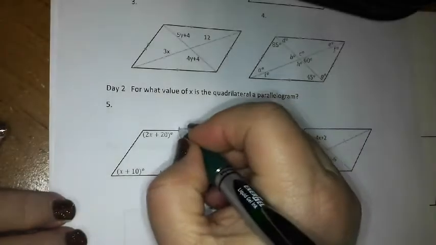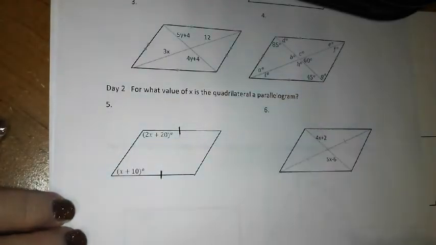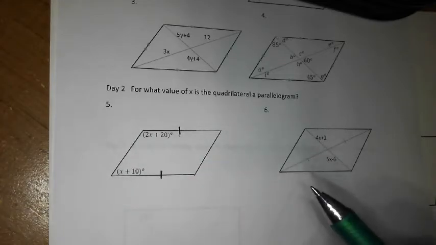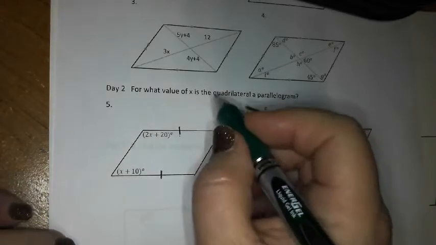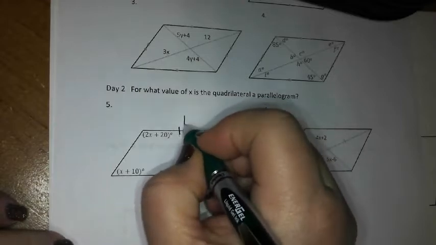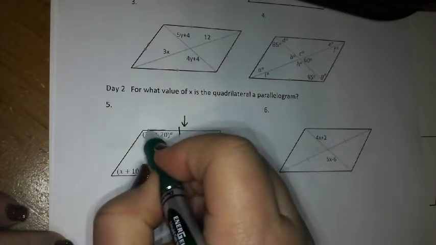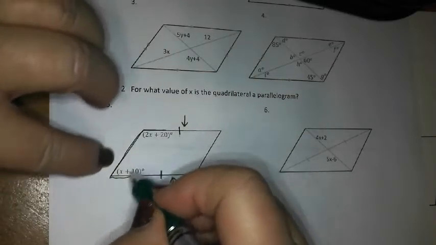So our first example, this is the day 2 pictures. Notice we have this pair of sides is congruent, and they gave us these 2 angles. Remember that last rule that said one pair of opposite sides congruent and parallel? We want to make these parallel to each other. So the way we do that is we check these same side interior angles, and we need to make them supplementary.